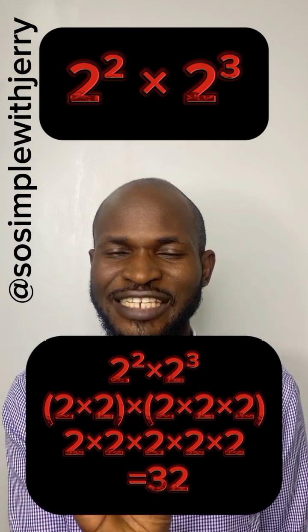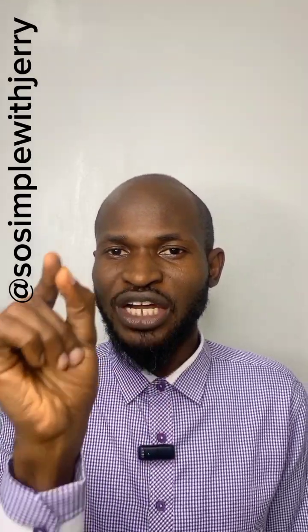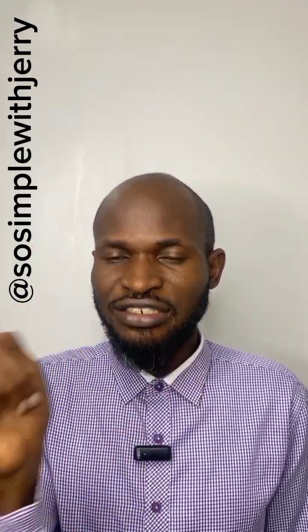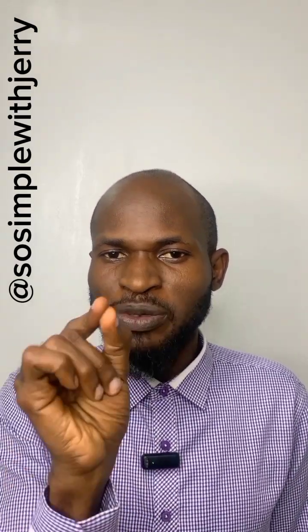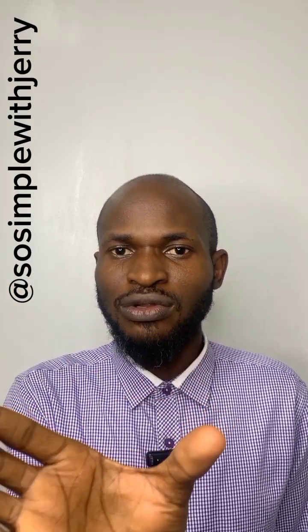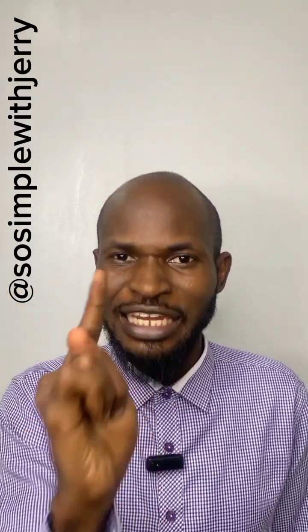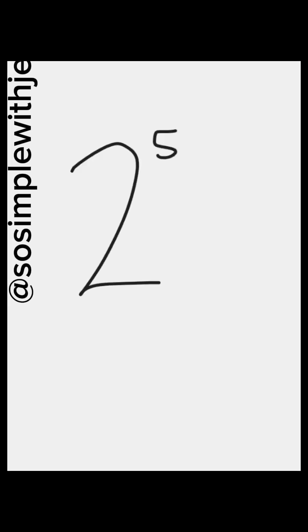Now let's go straight to this. Note the powers. If it's 2 raised to the power 2 times 2 raised to the power 3, note the powers 2 and 3. Instead of expanding, since you have a multiplication sign binding these two different expressions in this mathematical statement, what you just need to do is add the powers. So you now say 2 raised to the power of 2 plus 3. As you can see on your screen, 2 raised to the power of 2 plus 3 will give you 2 raised to the power of 5. Here we go with our multiplication law.